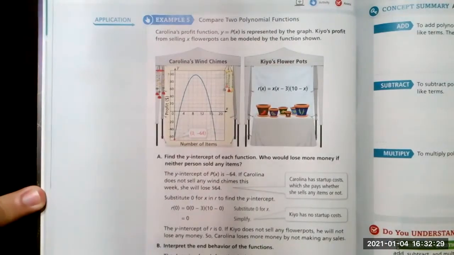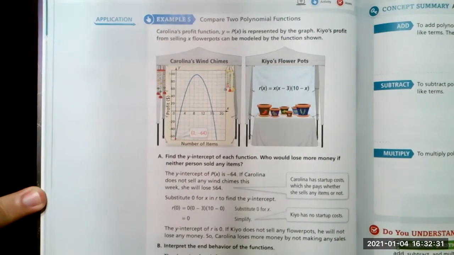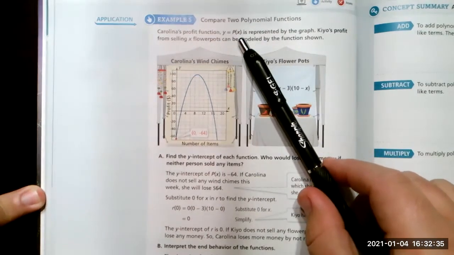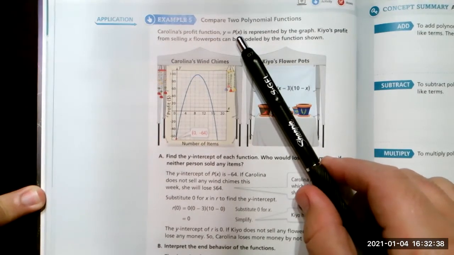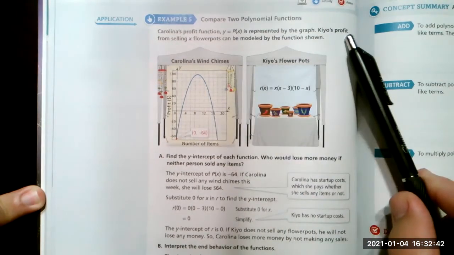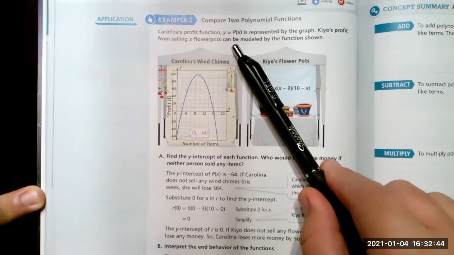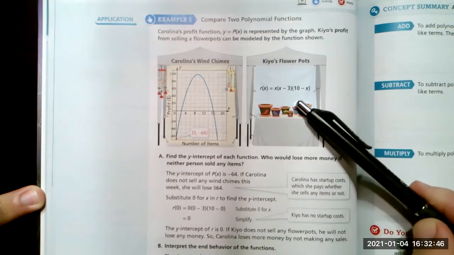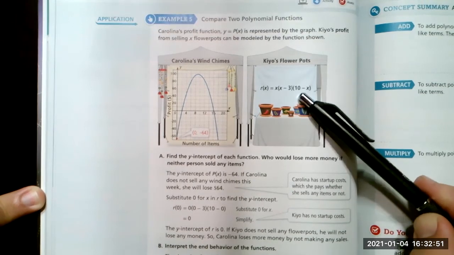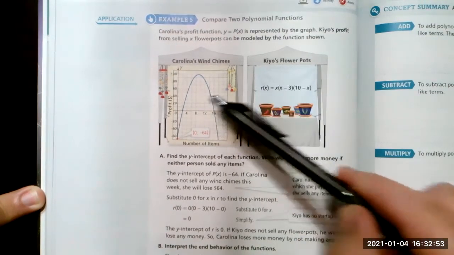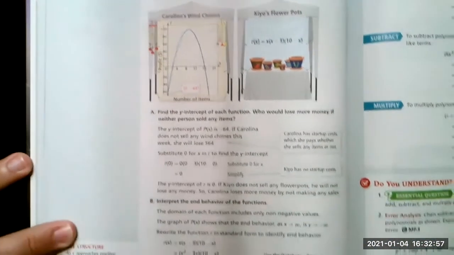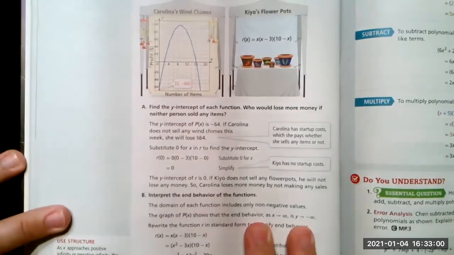Example 5, we're on page 142. Compare two polynomial functions. Carolina's profit function, so this is kind of based off of example 4 that we just talked about, y equals P of x, is represented by this graph right here. Kayo's profit from selling x flower pots can be modeled by the function shown. So again, you could go to Desmos if you want to and type this in the Desmos graphing calculator and you can kind of get a visual representation of both of those situations. So I'll try to leave that up there.